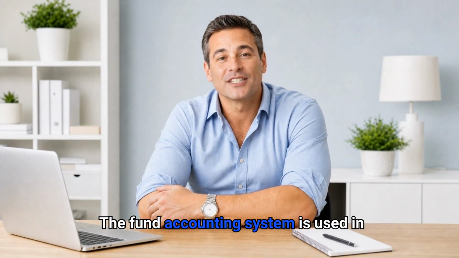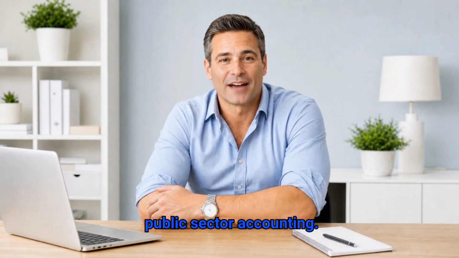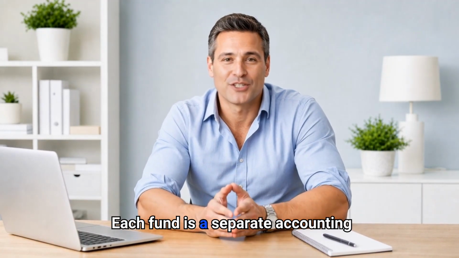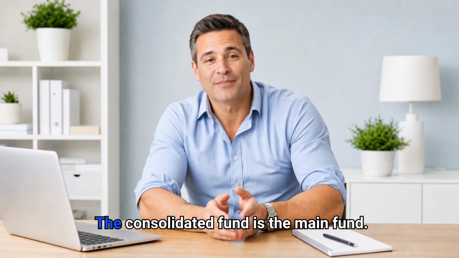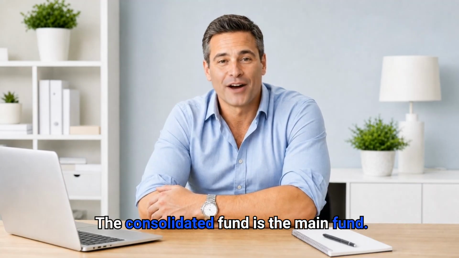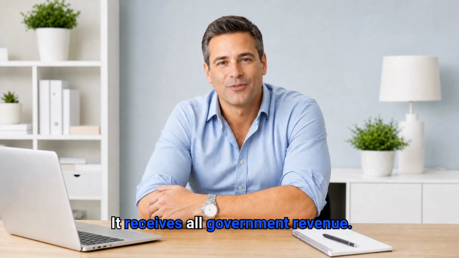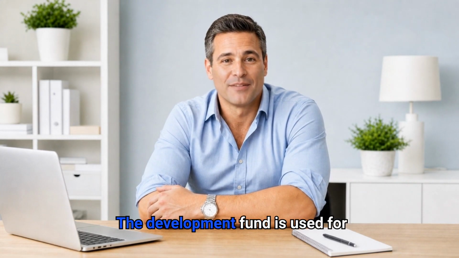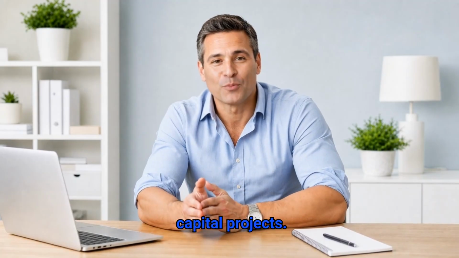The fund accounting system is used in public sector accounting. It separates funds by their purpose. Each fund is a separate accounting entity. There are different types of funds. The consolidated fund is the main fund. It receives all government revenue. The contingency fund is used for emergencies. The development fund is used for capital projects.